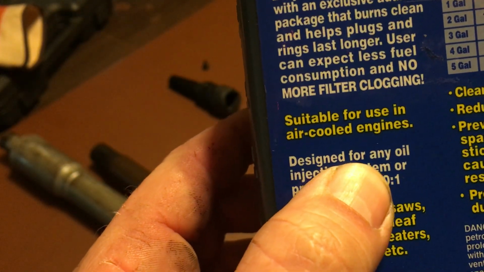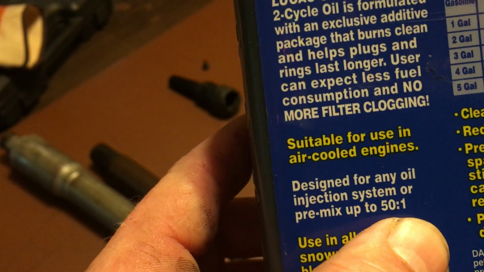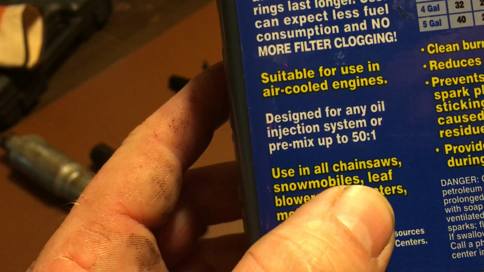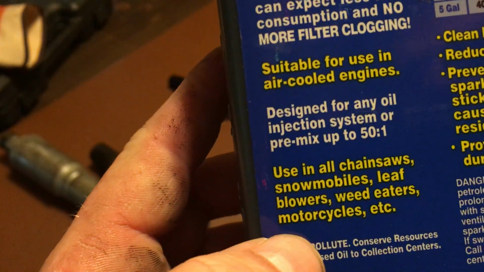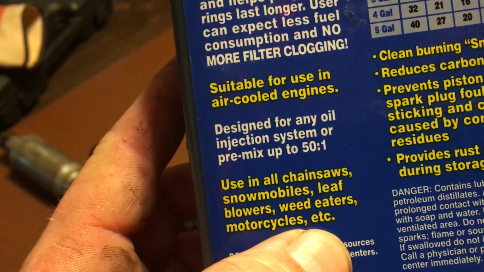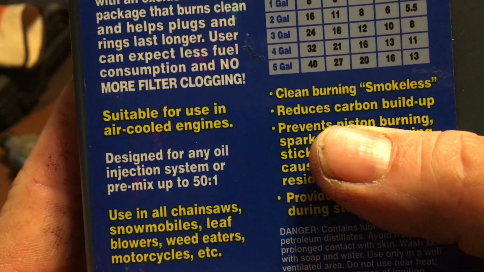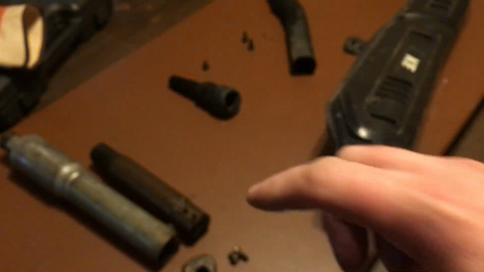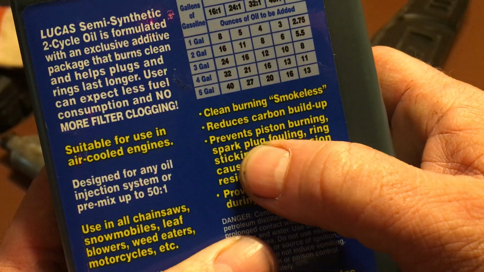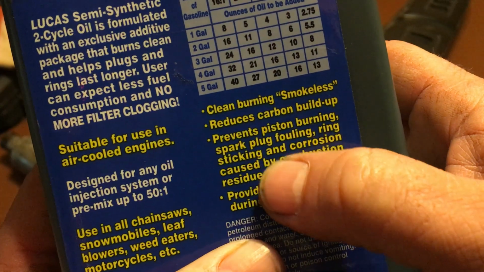Designed for any oil injection system or premix up to 50:1. Okay, for use in all chainsaws, snowmobiles, leaf blowers, weed eaters, motorcycles, etc. That covers us, guys. Okay, burns clean, smokeless, reduces carbon buildup. There we go, guys. That's it right there. The exhaust, carbon buildup. Okay, right here was it. Reduces, yeah, smokeless.